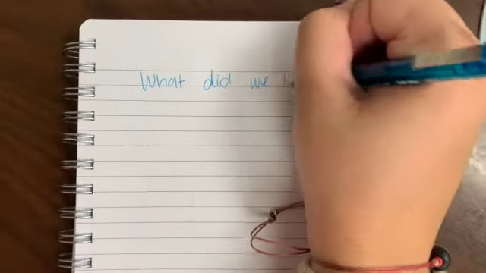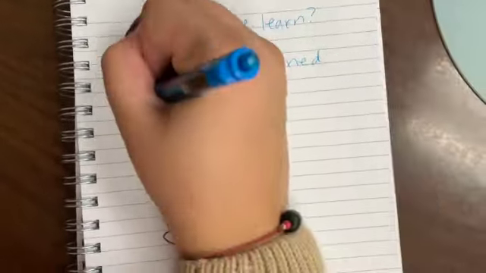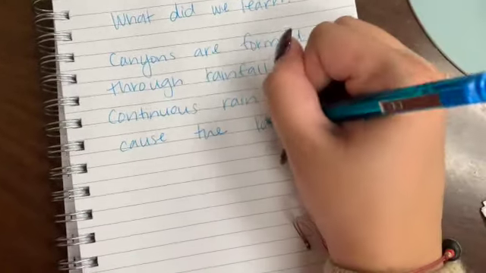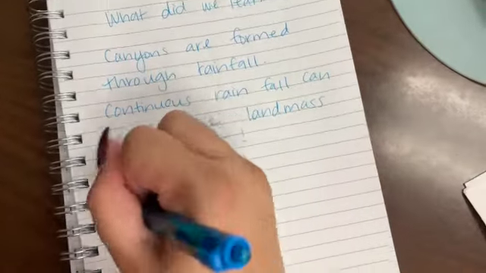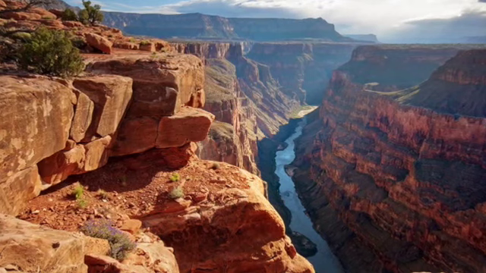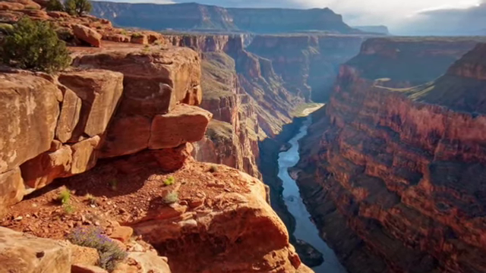So, what did we learn today? Canyons are formed through rainfall. Continuous rainfall can cause the landmass to erode. This causes canyons to form. And then we get these beautiful formations and beautiful canyons like the Grand Canyon.